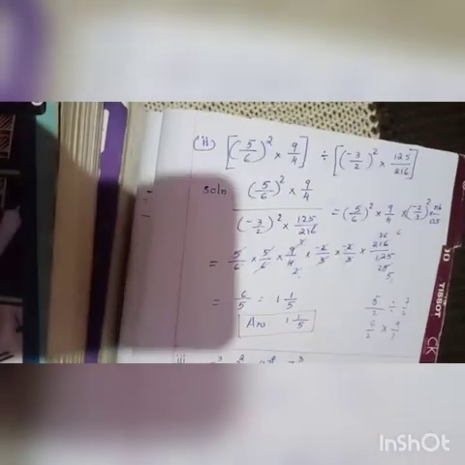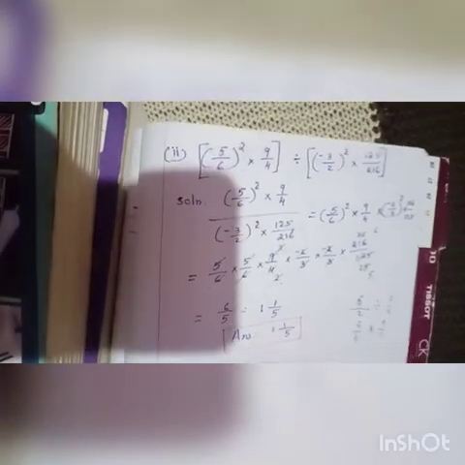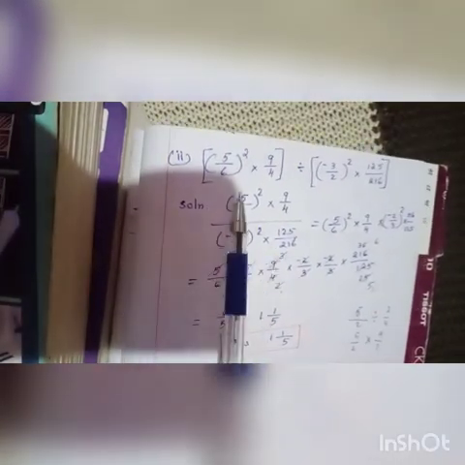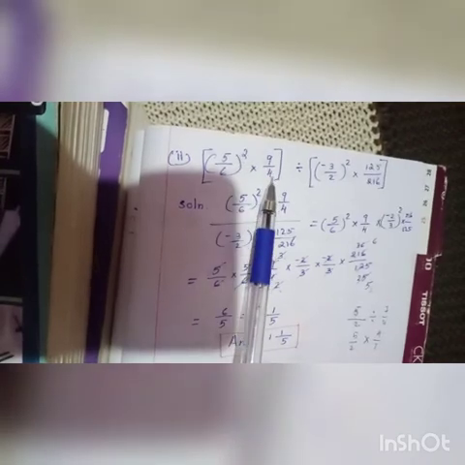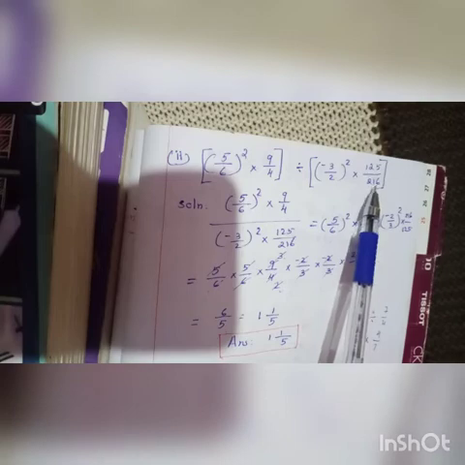Now next, question number 5, second question. 5 by 6 whole square into 9 by 4 divided by negative 3 by 2 whole square into 125 by 216.